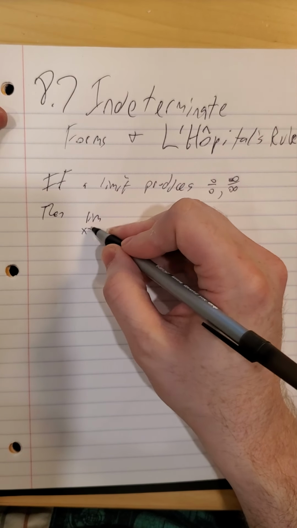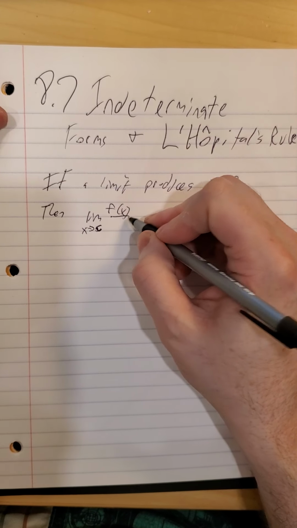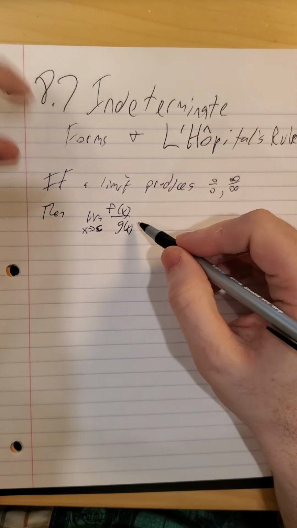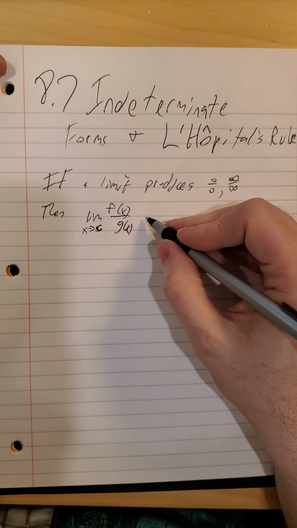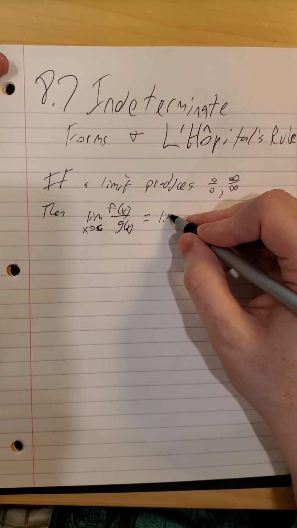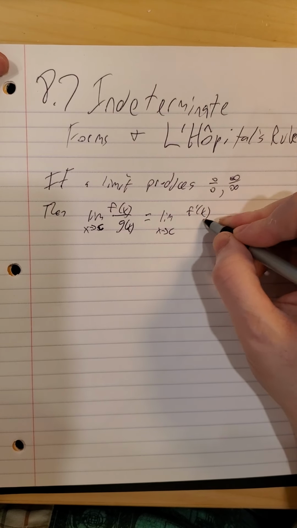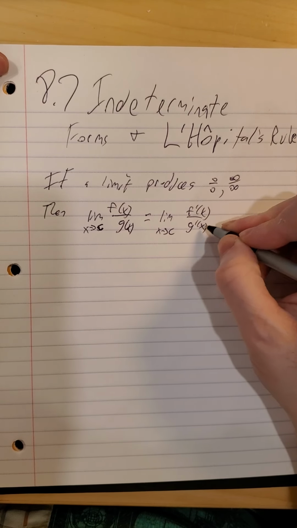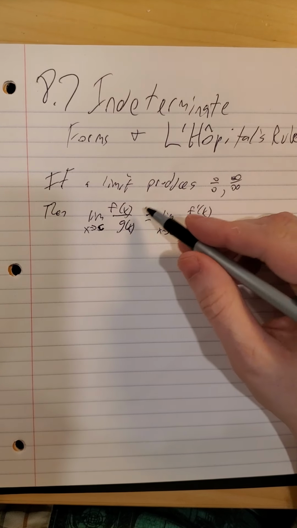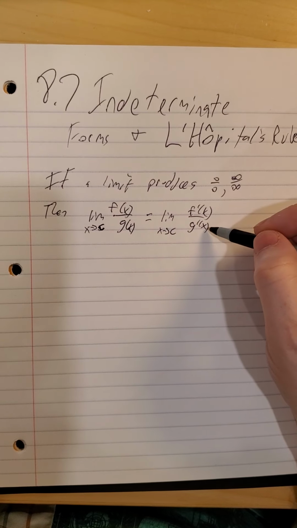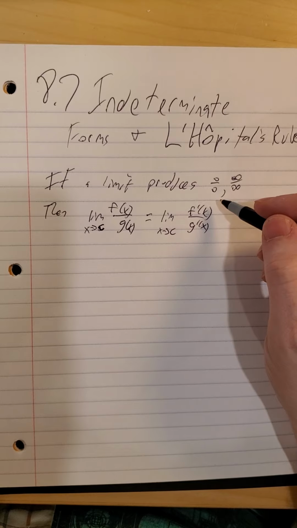The limit as x approaches c of f of x over g of x. So this was found to either be 0 over 0 or infinity over infinity. If that's the case, then this is equal to the limit as x approaches c of f prime of x over g prime of x. So notice this is not the quotient rule from your derivative days. It's just saying differentiate the top and differentiate the bottom and see if we have a limit that can be found easier.